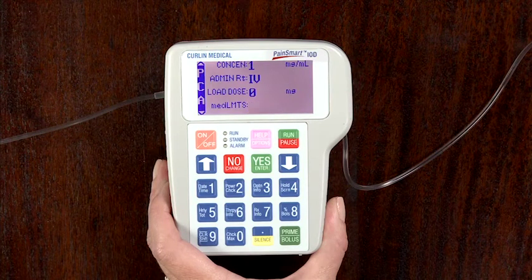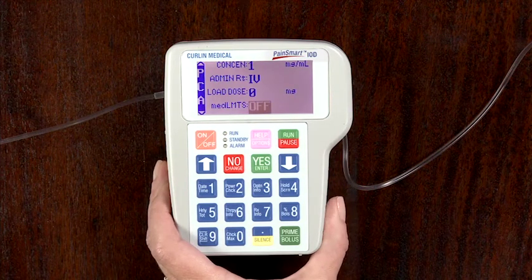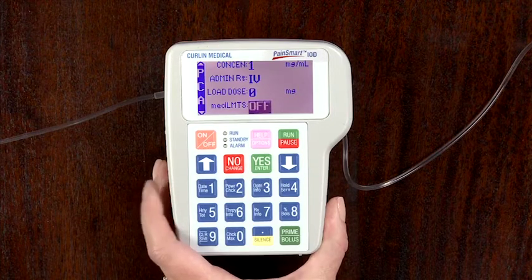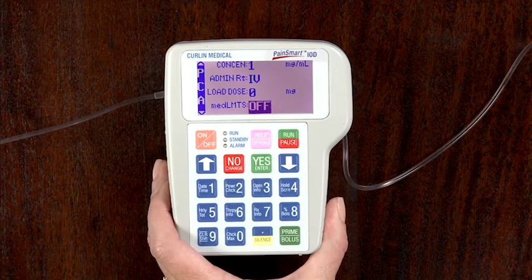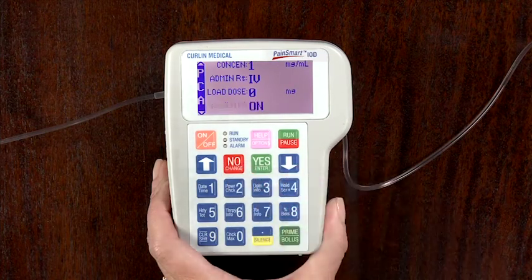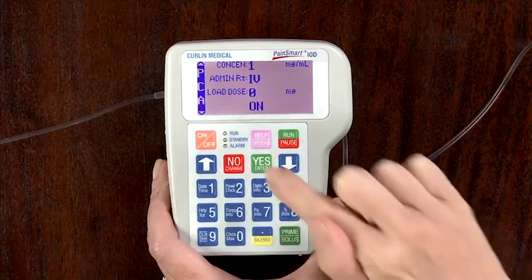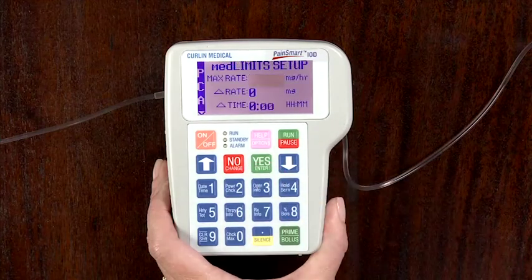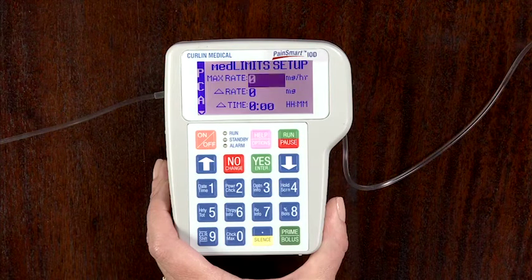If there are no orders or mandates requiring soft limits, press the Yes Enter key to off, thereby accepting the factory default settings. However, if there is a physician's order or mandate requiring specific med limits, press the No Change key to change the off to on. Press the Yes Enter key to confirm the on setting, and enter the med limits setup menu.